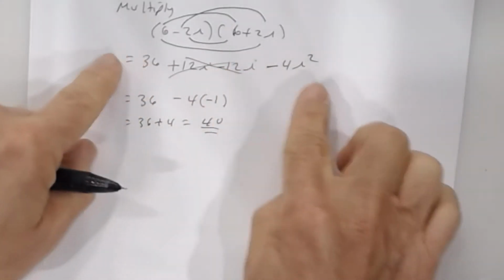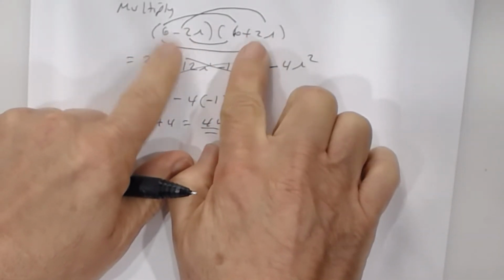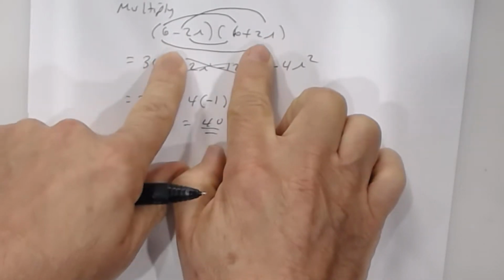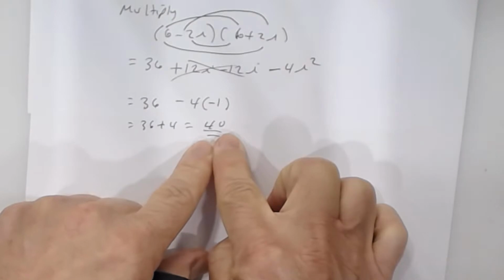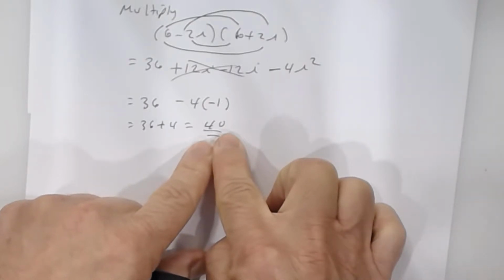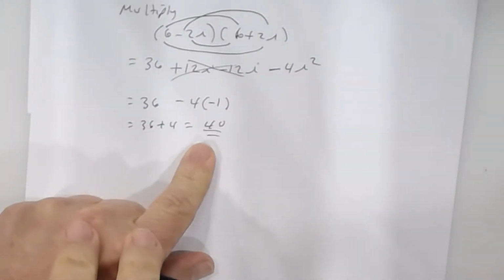When I multiplied these two complex numbers, these two imaginary numbers, I ended up with a real number. Did I end up with an imaginary number? No. You don't see an i, right? It's always going to be that way. So that idea is going to be important in a little while when we look at division.